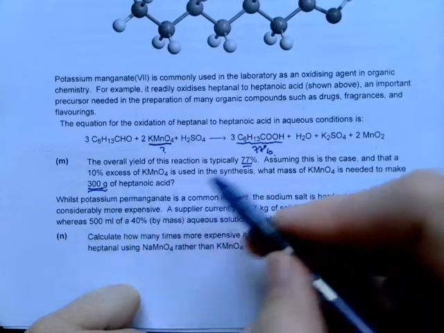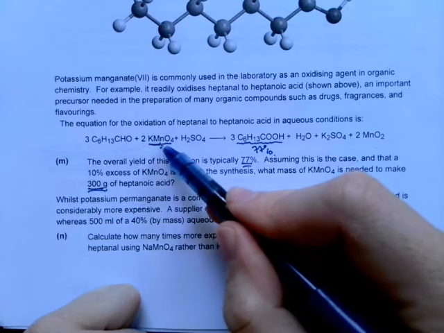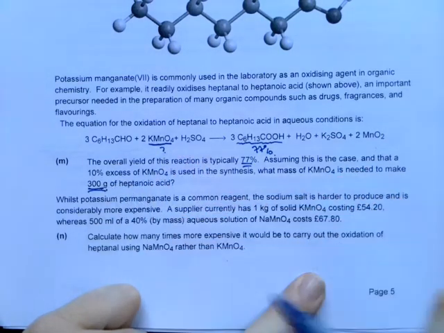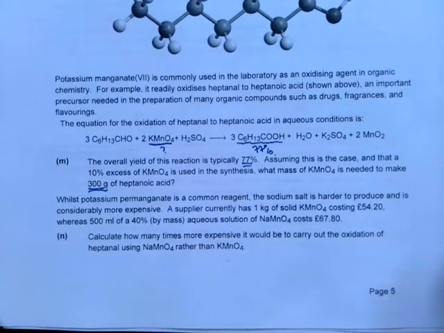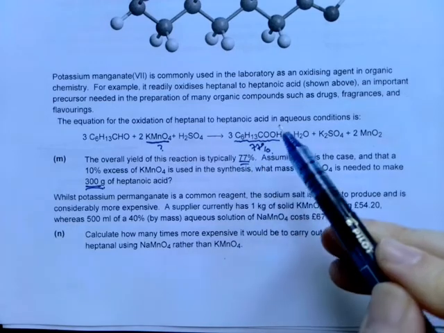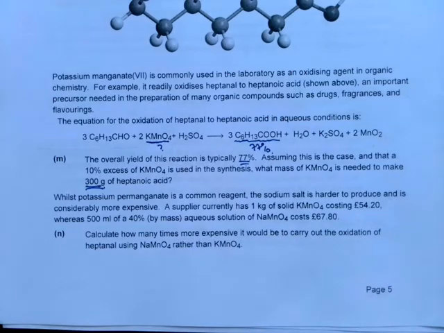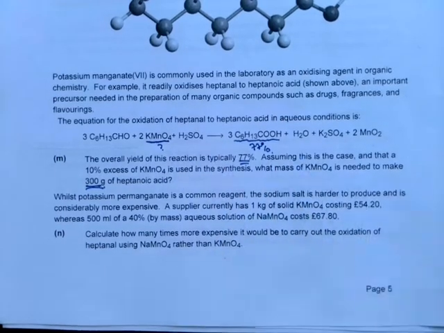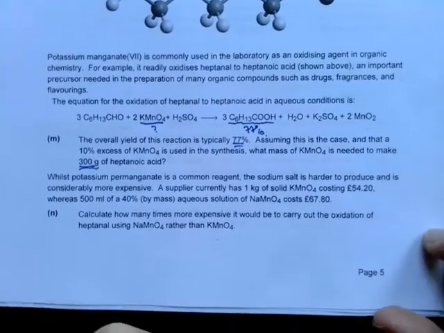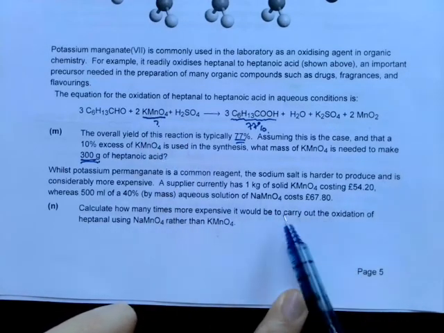Remember, we're working in moles though. So a 77% yield will give you the number of moles in 300 grams. Then you can work out the number of moles of this, and then from that you need to multiply it by 1.1 to get your 10% excess. All right, so it's all stuff that you know how to do. It's all just working out moles and relationships between moles, but they ask it in a bit of a more complicated way and with things that you're not really used to seeing, but it's still the same stuff.